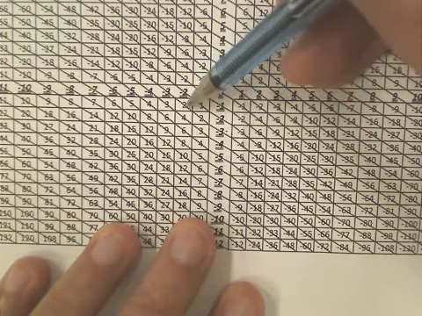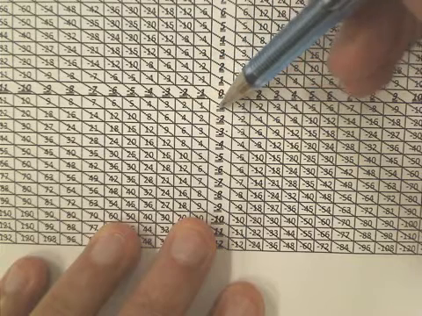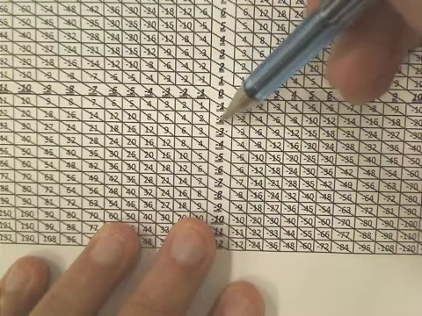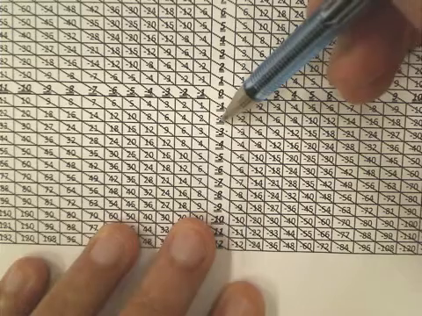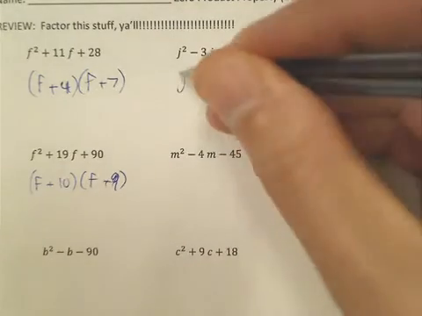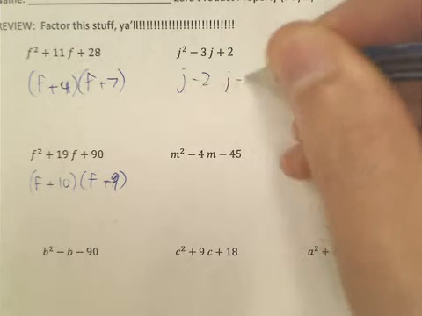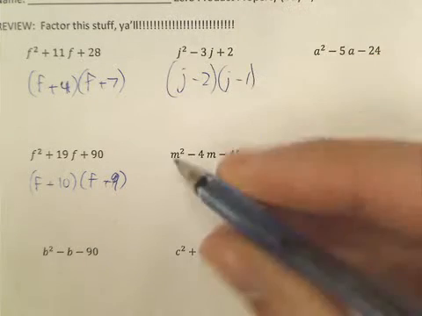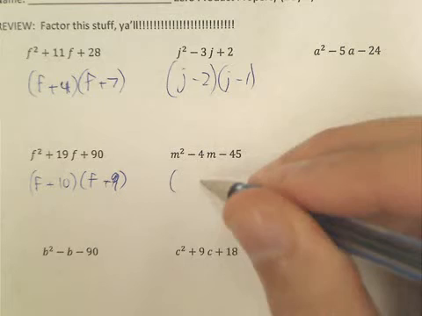Oh, you can pick either one. Either way, it's going to be -2 and -1, or -1 and -2. It's commutative. The order doesn't matter. So -2 and -1. Let's do another one together. That was almost too near the middle there.